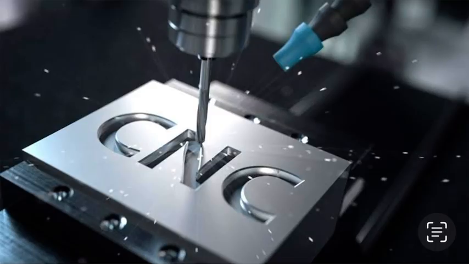G01 X20 F0.2, cut down to 20 millimeters diameter. Z minus 50, cut along the length to Z equals minus 50. G00 X100, retract tool. M05, stop spindle. M30, end program.